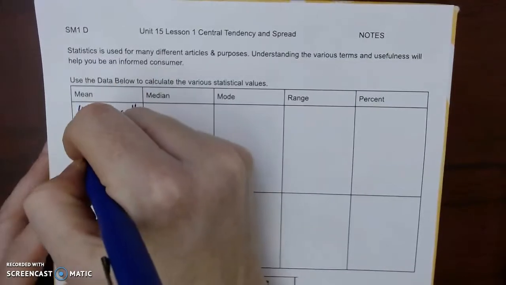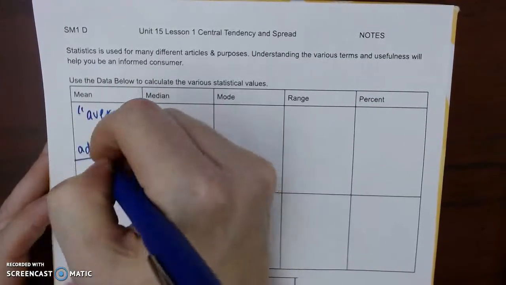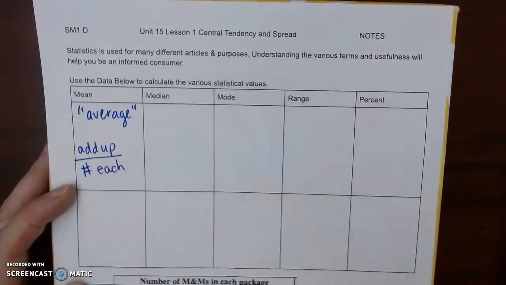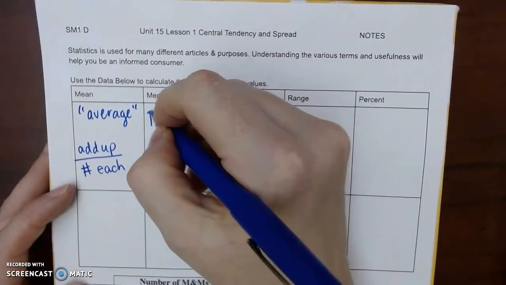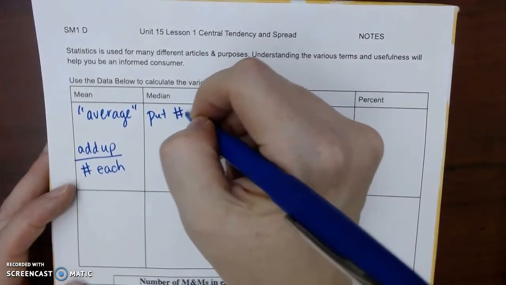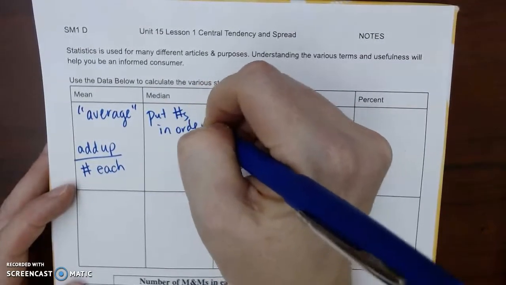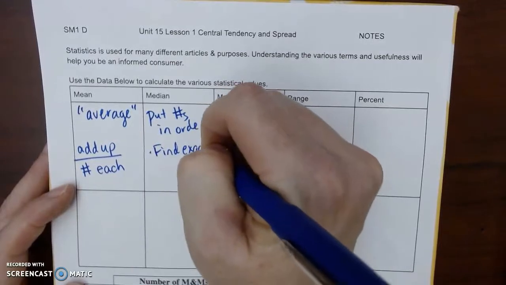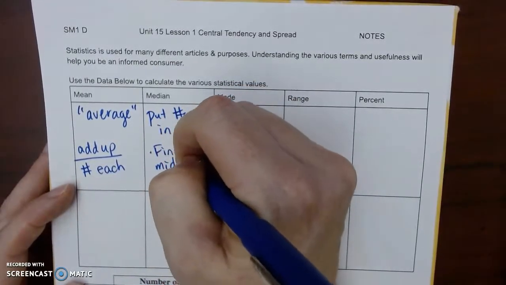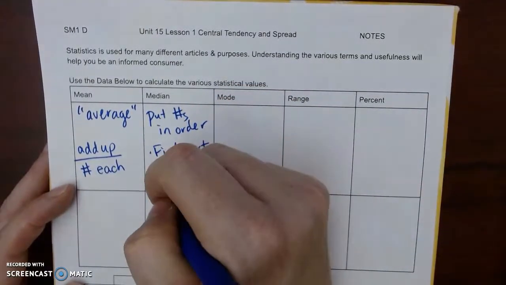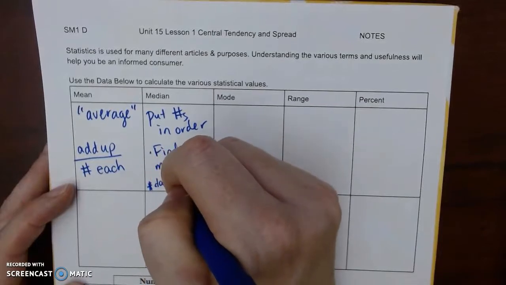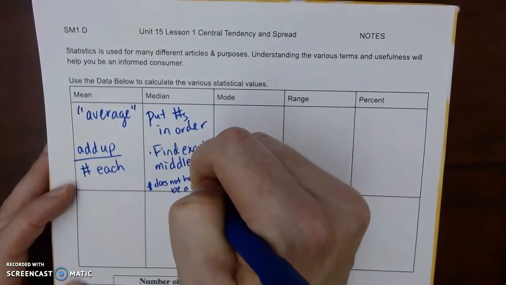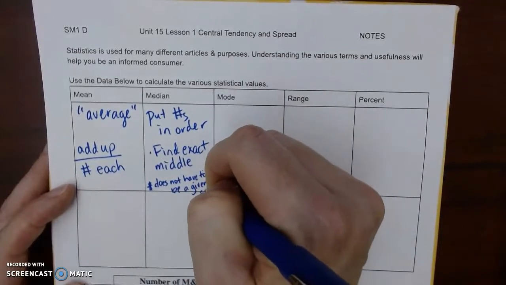Basically you're going to add them all up and you're going to divide by how many. Median, you're going to put numbers in order and you're going to find the exact middle. I'm going to put a little parenthesis, a little asterisk. So it does not have to be a given score. It might fall between two scores, okay?